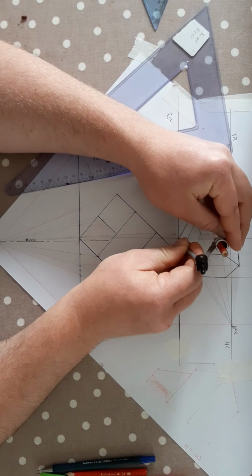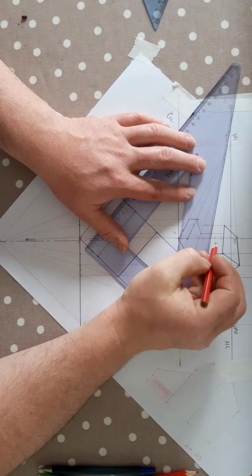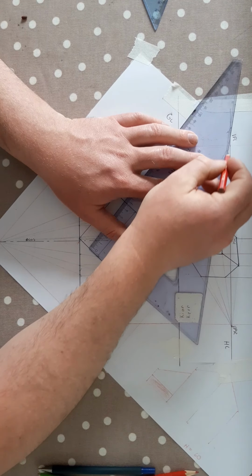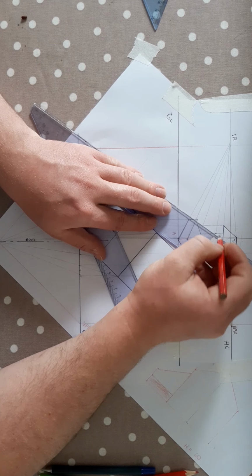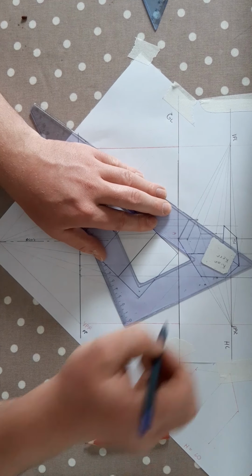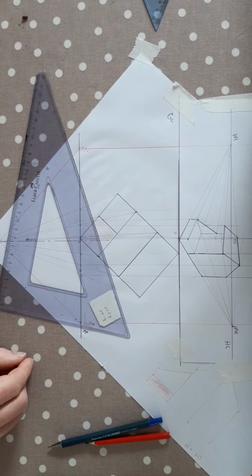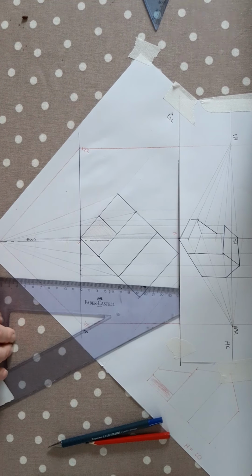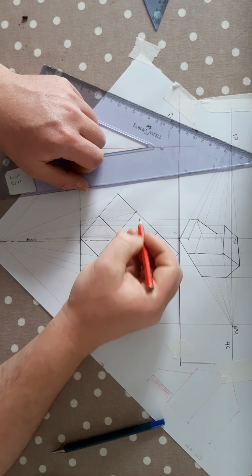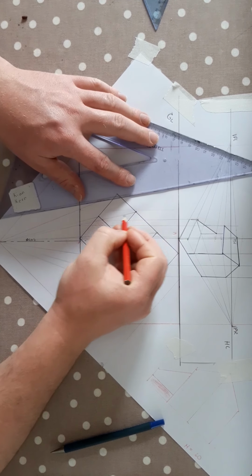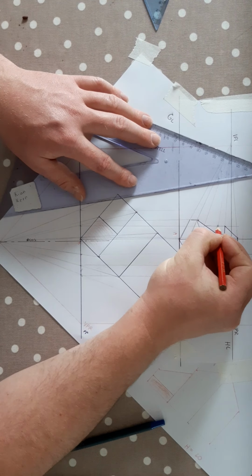Always the true height line first. Bring it back to whichever vanishing point will help you, in this case, VPL. There it is, and now I have that slope from here down to here. It's going to finish at a certain point. I've got this one here, it's going to finish there, which I've already brought up for another part. So that's where it finishes.